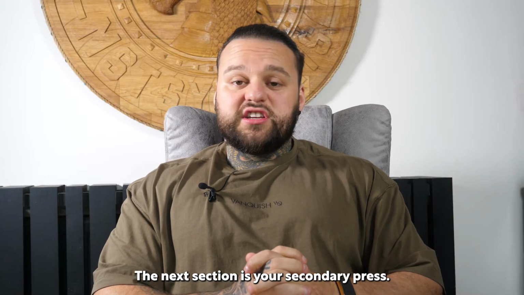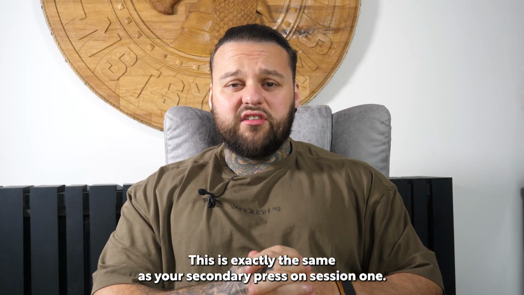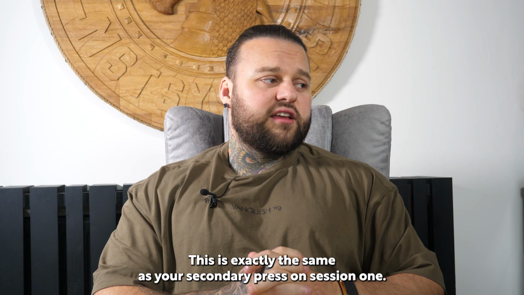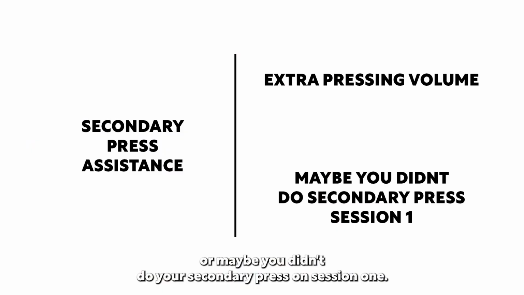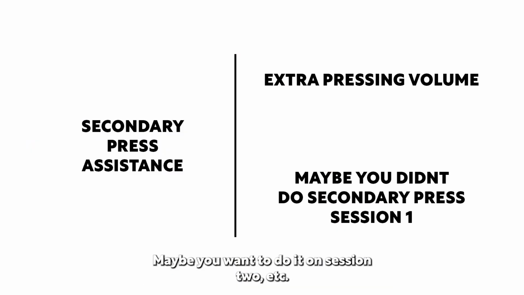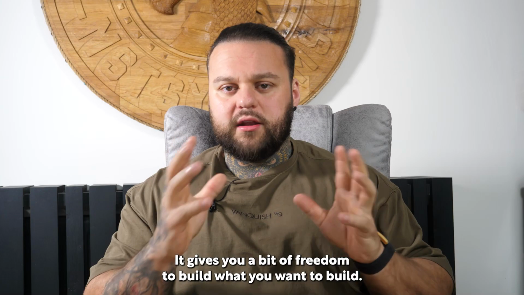The next section is your secondary press. This is exactly the same as your secondary press on session 1. So it just enables you to get some more pressing volume in. Or maybe you didn't do your secondary press on session 1, maybe you want to do it on session 2, etc. It gives you a little bit of freedom to build what you want to build.